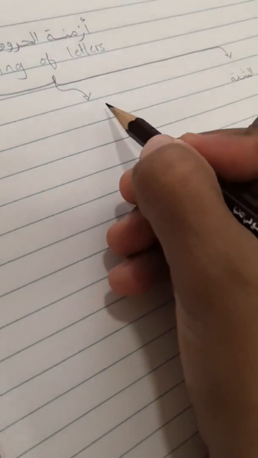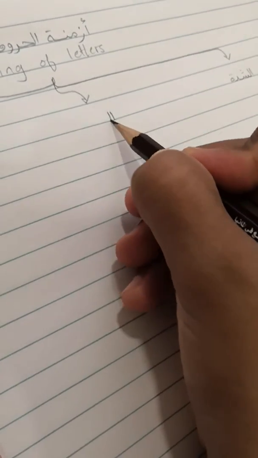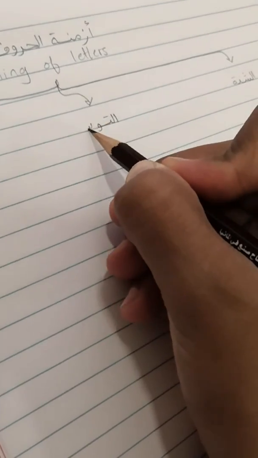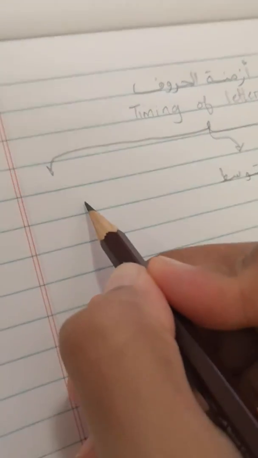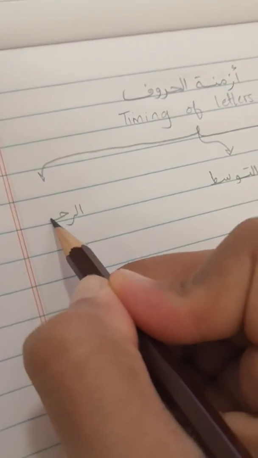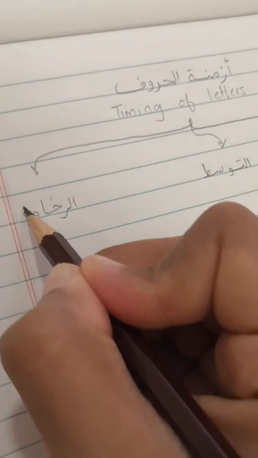The first one is الشدة. The second one is أزمنة التوسط. The third one is الزمن الرخاوة, and zaman means time.